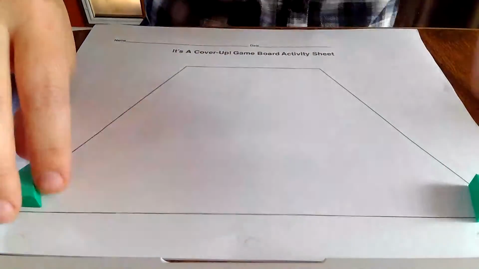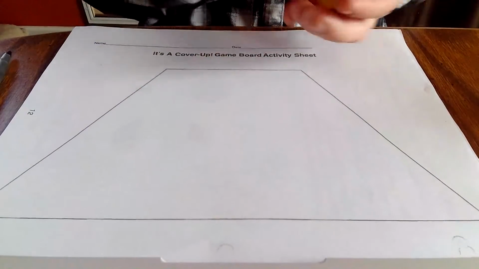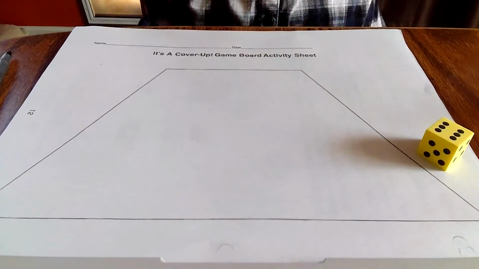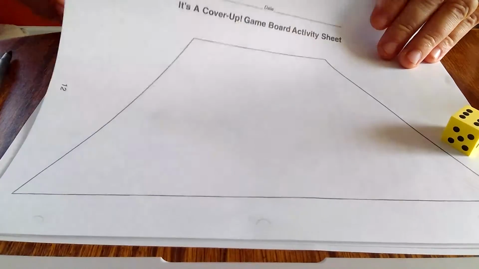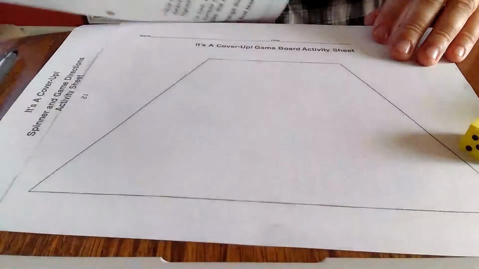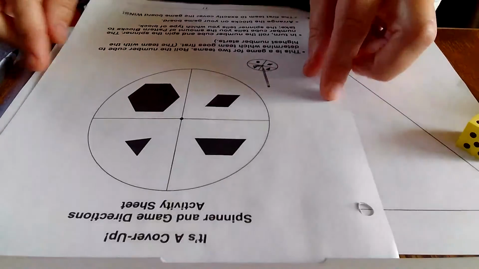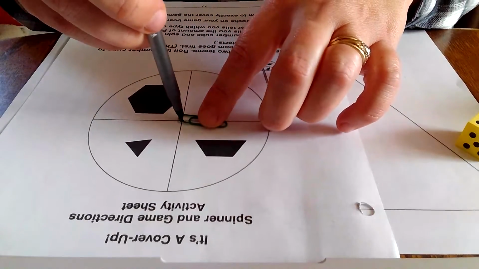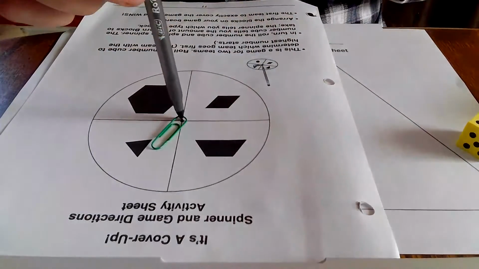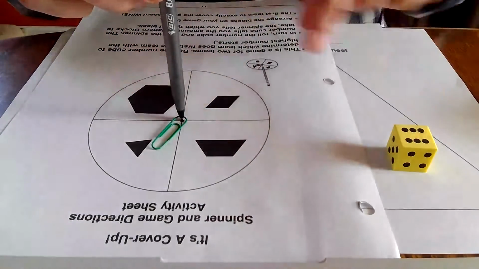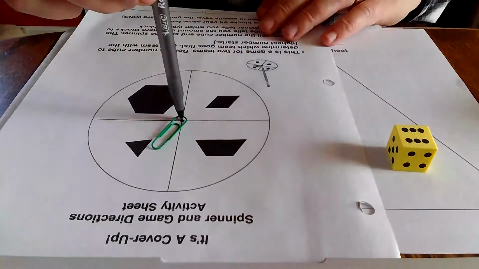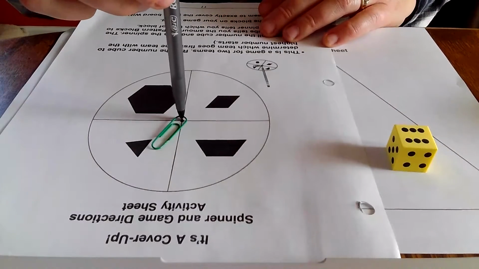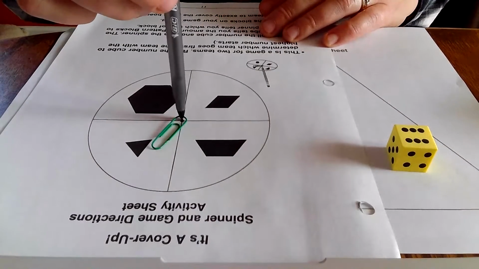The way we would play this game is you get a dice and you roll the dice. And my dice says 6. Now I get my spinner out and I place my paper clip and my pen on the spinner and I flick it. The dice tell me I need 6. The spinner landed on my triangles.